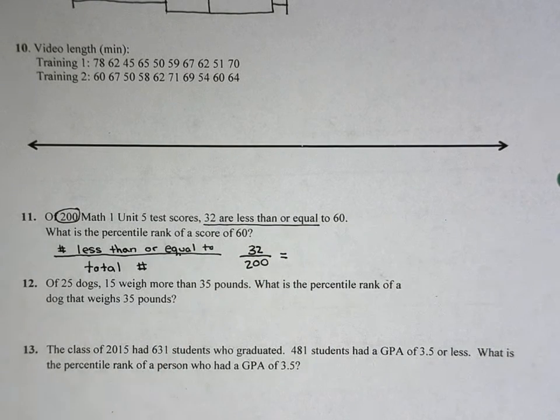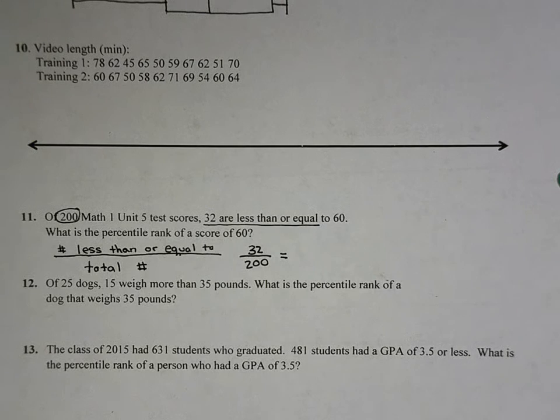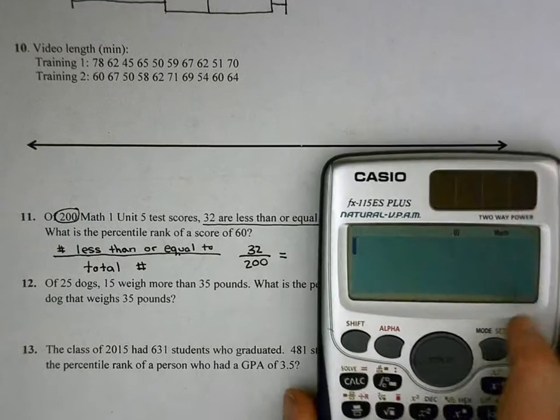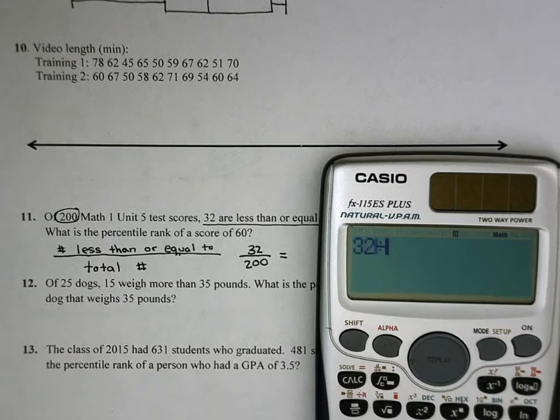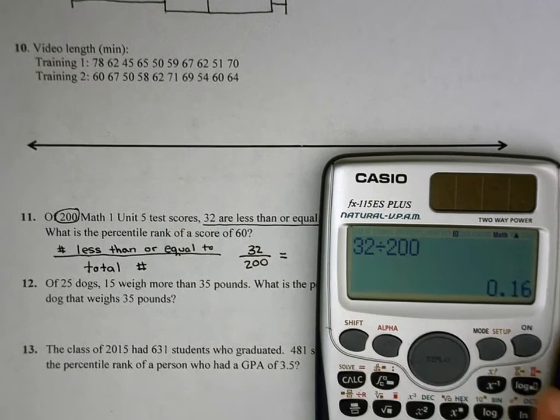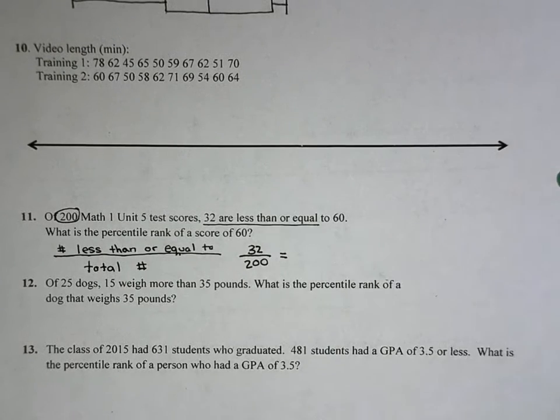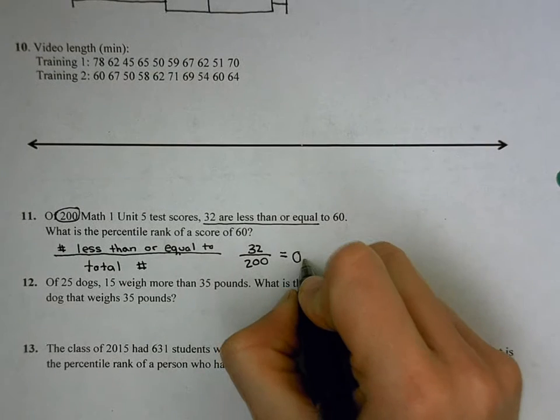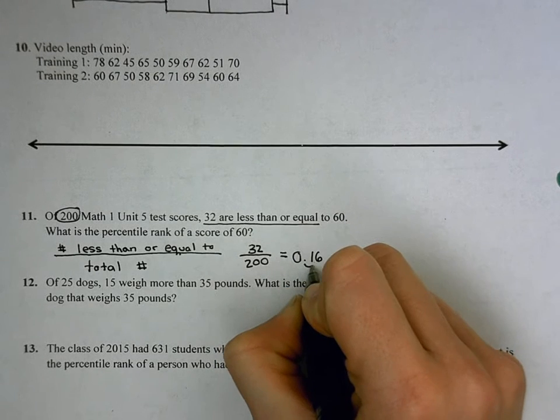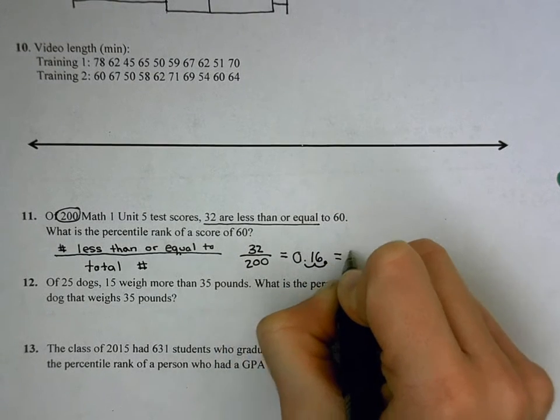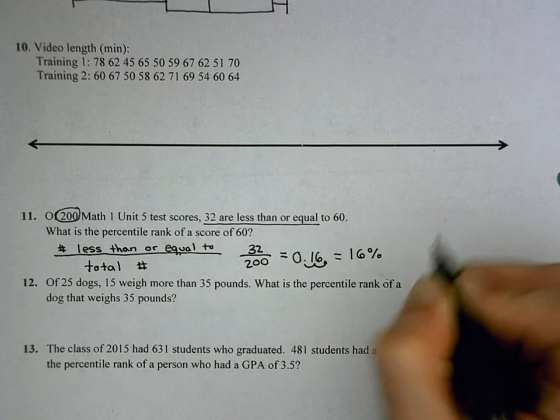And if you put that into your calculator then, or reduce it, get it over 100, and that would be a pretty easy decimal to calculate. Okay, but if you did 32 divided by 200, you get 0.16, which as a percent, if we move that decimal 2 times, is 16%.